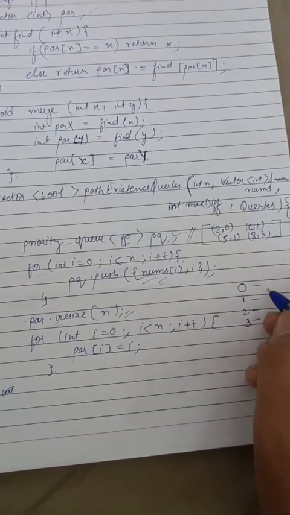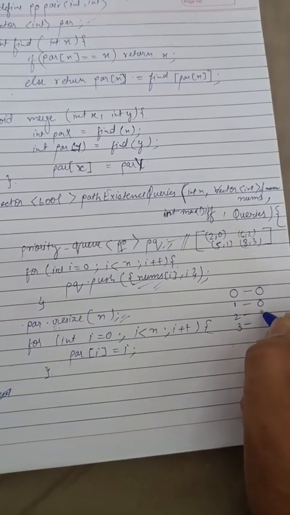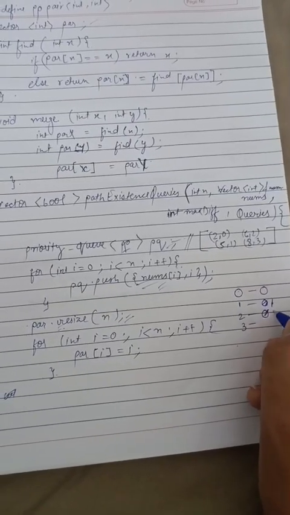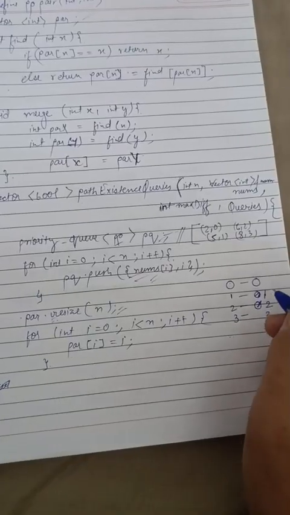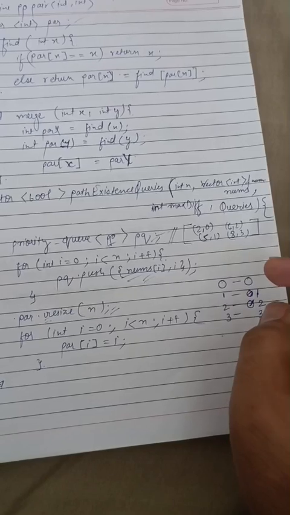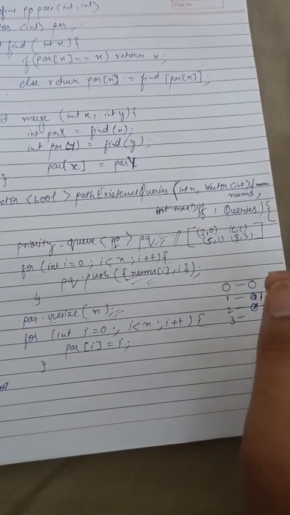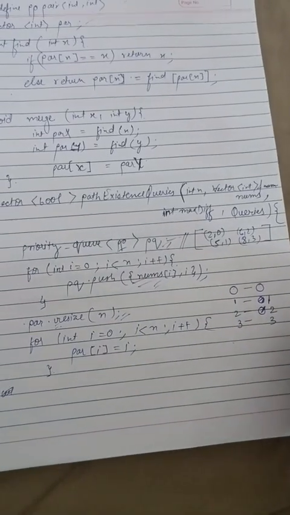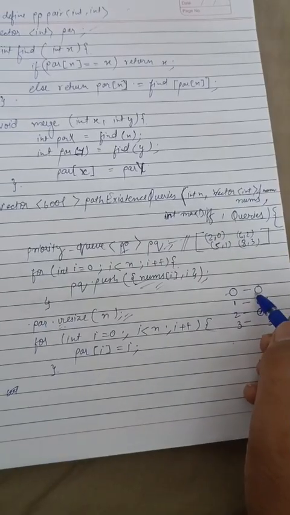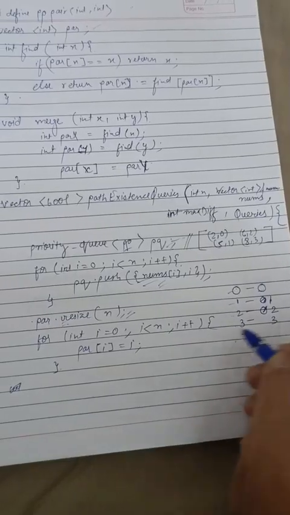Each node will in the starting be its own parent, the leader of the group. Each group has one element only, and each is itself the leader initially. So the parent at index 0 is 0, parent at index 1 is 1, parent at index 2 is 2, parent at index 3 is 3.